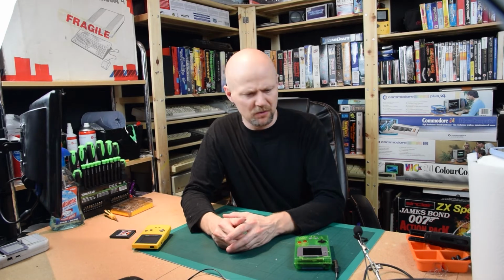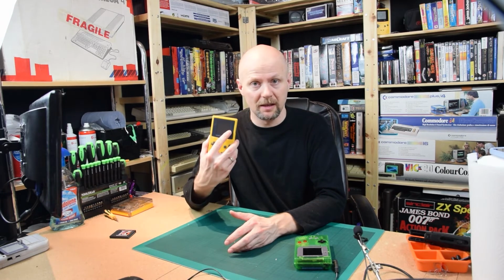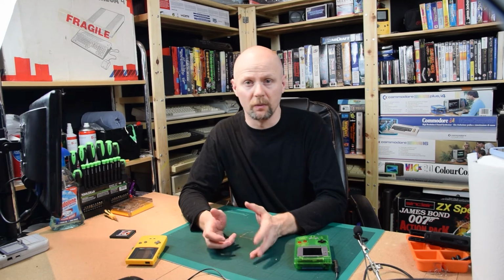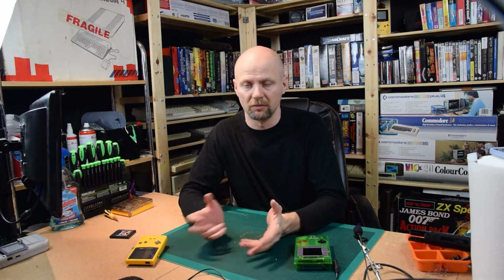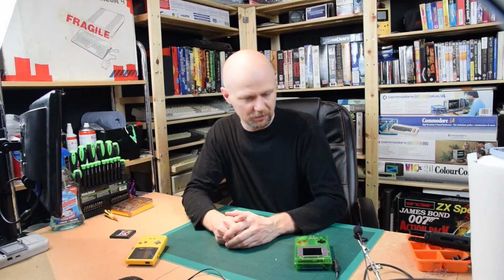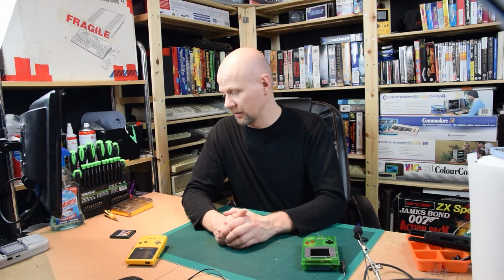But I'm using 2000 milliamp rechargeable batteries with this one, so with the Game Boy Color after the modification, I could still use it for over a week on the daily commute to work. So I expect something similar from this one. So fairly good playtime.